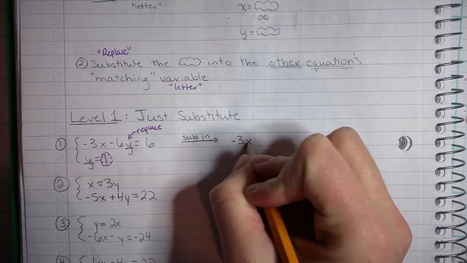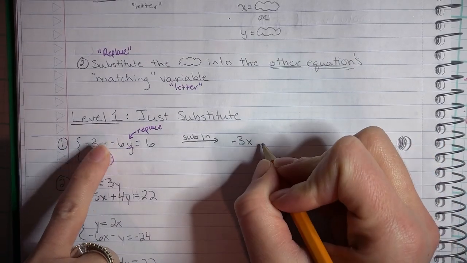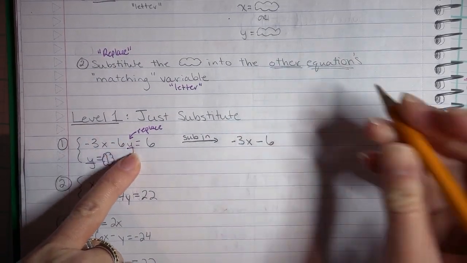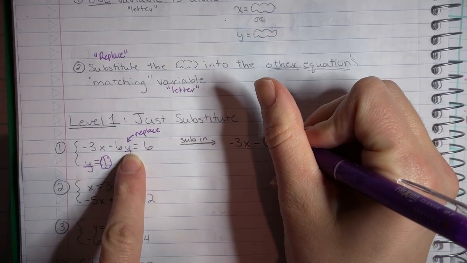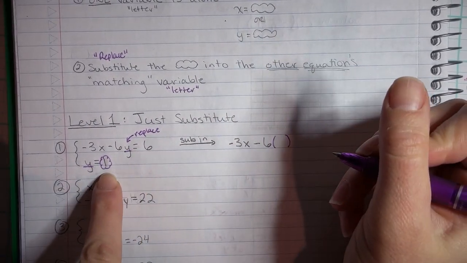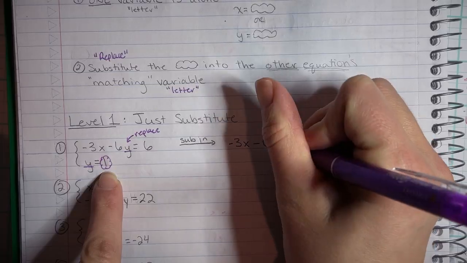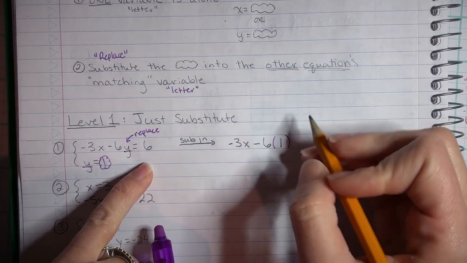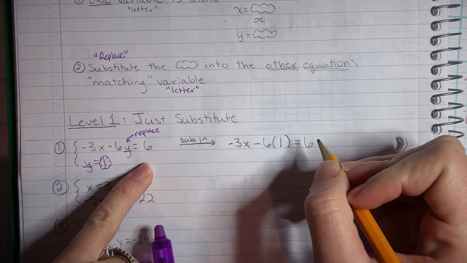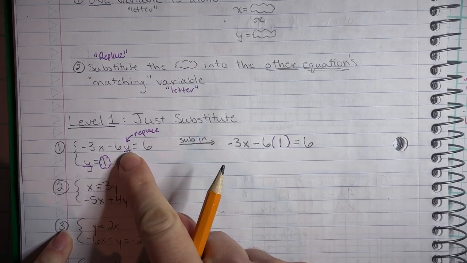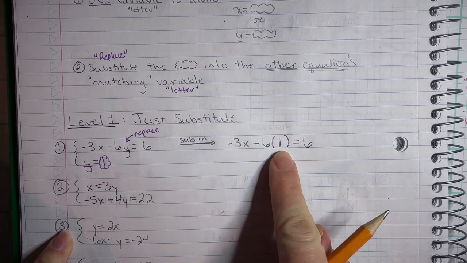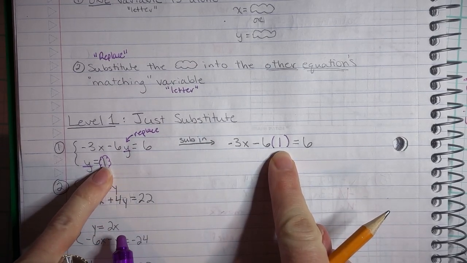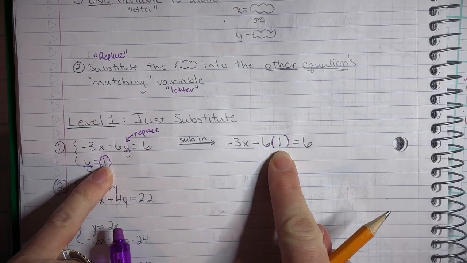We got negative 3x, that's not changing, right? There's nothing there. Minus 6 isn't changing. However, this y is going to be replaced with this one. And it equals 6. Okay? I replaced my y, so now it's gone. And instead of that one is that stuff. And our stuff in this case is just this one.